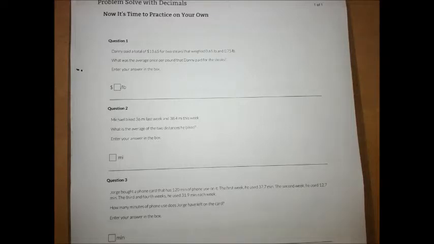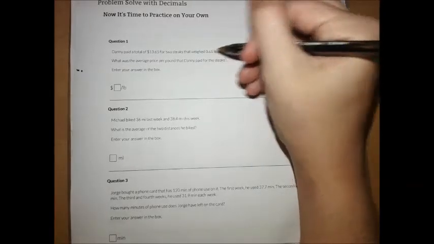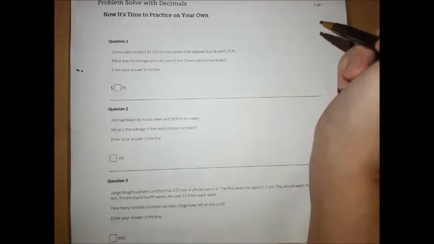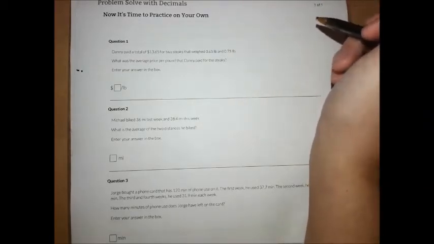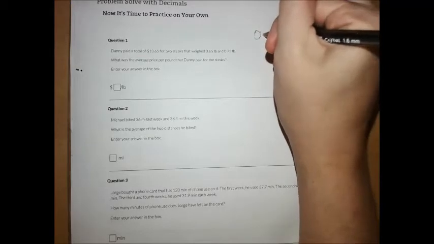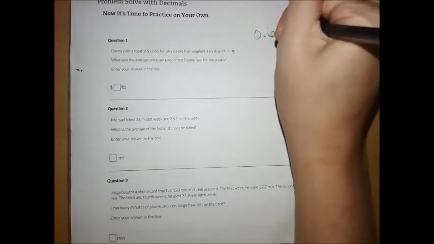Number one, Danny paid a total of $13.65 for two steaks that weighed 65 hundredths of a pound and 75 hundredths of a pound. What was the average price per pound that Danny paid for the steaks? The first thing we're going to do is take our two amounts of steaks that he bought and add them together, because I want to know how many pounds of steak he got.